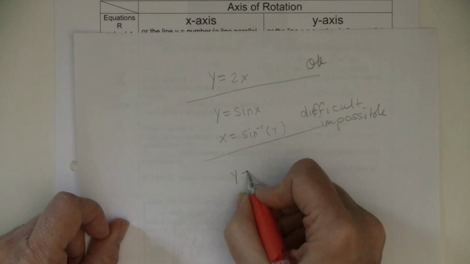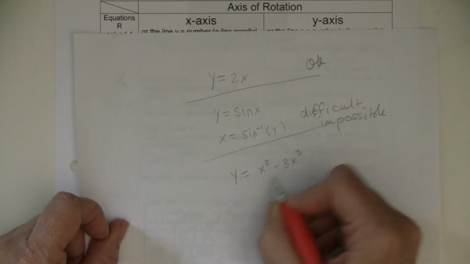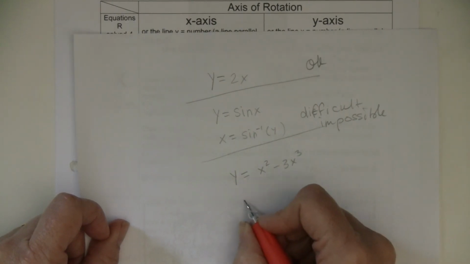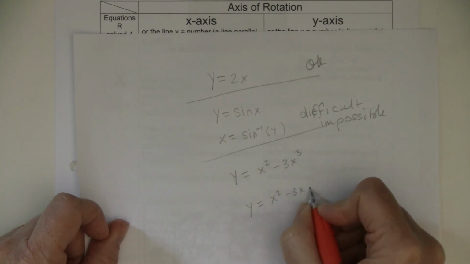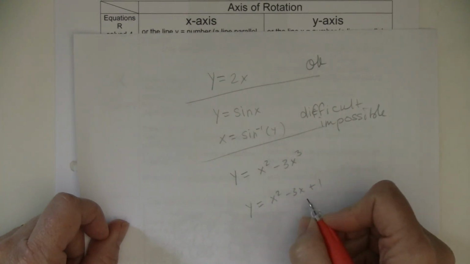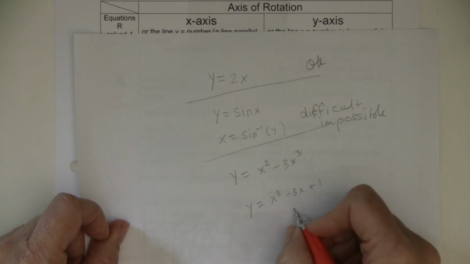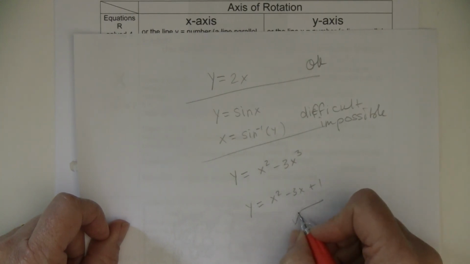If I have something like y equals x squared minus 3x cubed, you can't solve that for x. And even if you have x squared minus 3x plus 1, I actually could solve this for x, and you did it in Math 1, but it makes something so gnarly. It makes a square root in your answer and whatnot. It makes something so messy.